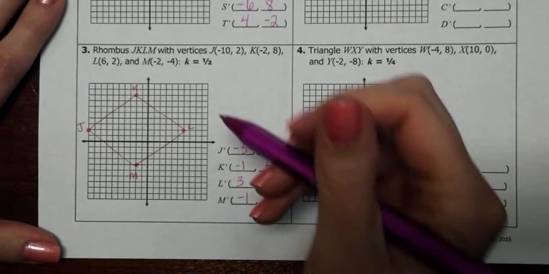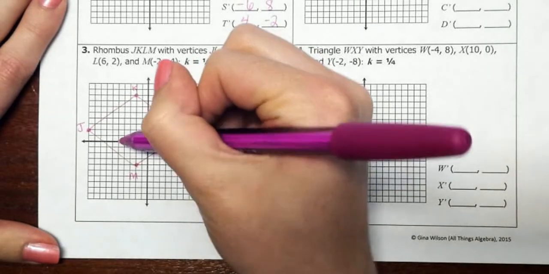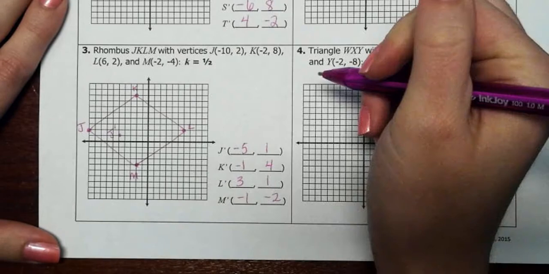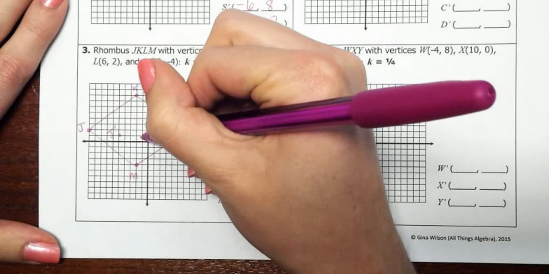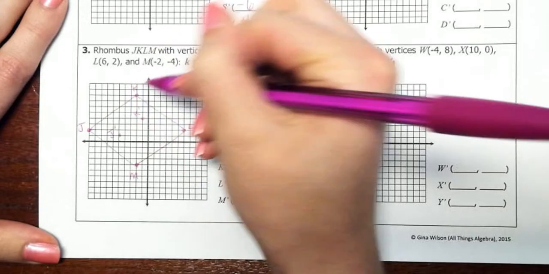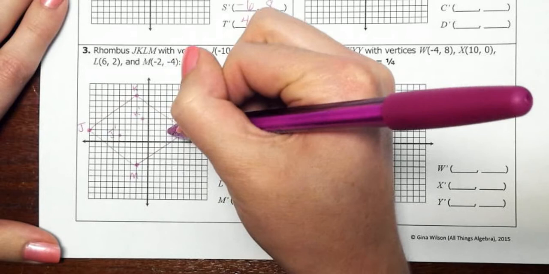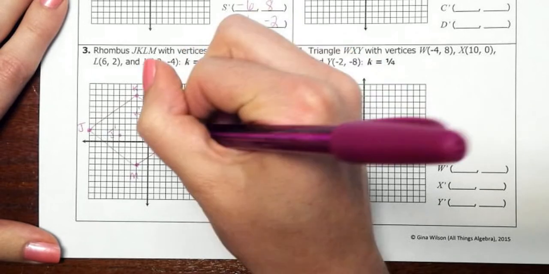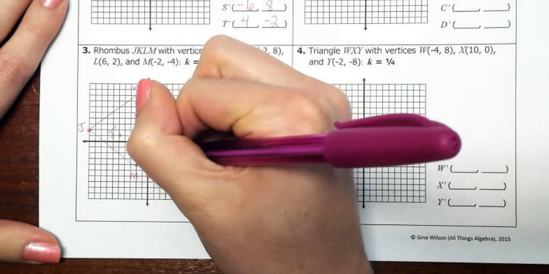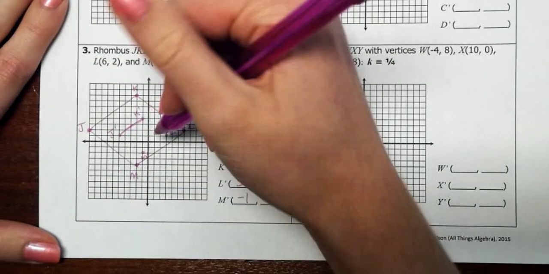So you're going to the left 5 and up 1. And that's my new J. I'm going to go to the left 1 and up 4 for my new K. I'm going to go to the right 3 and up 1 for my new L. To the left 1 and down 2 for my new M. Label to the best of your ability there, and then go ahead and connect.